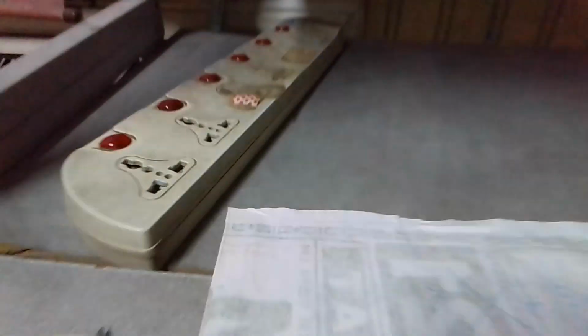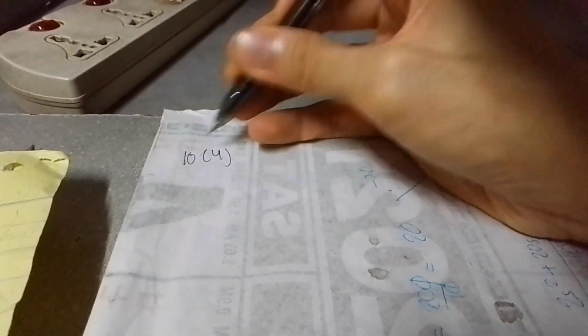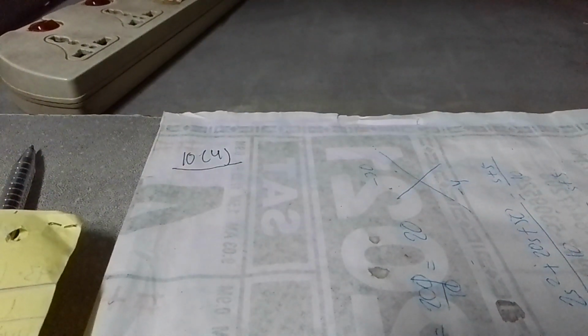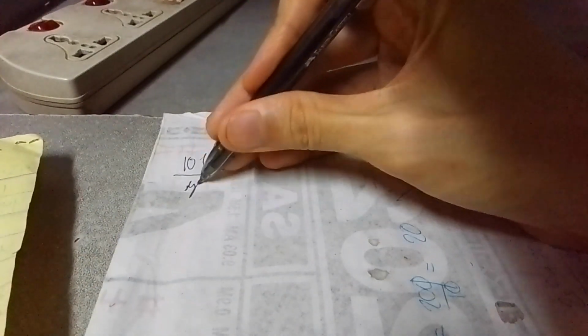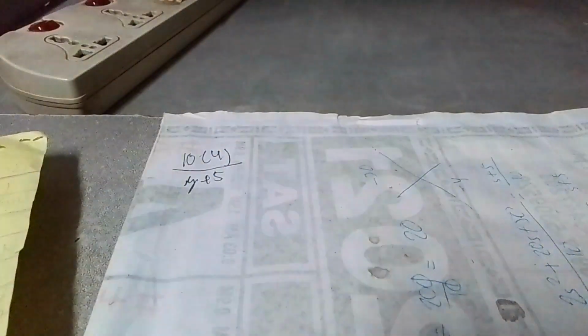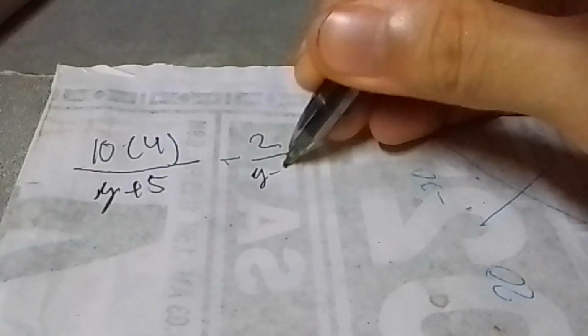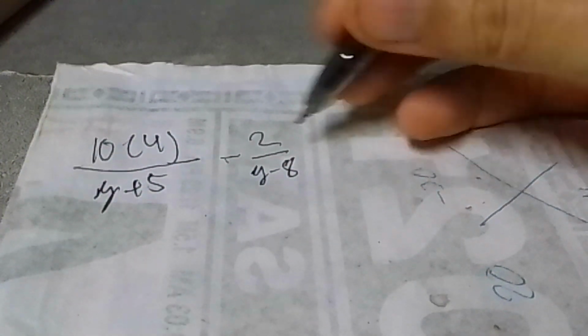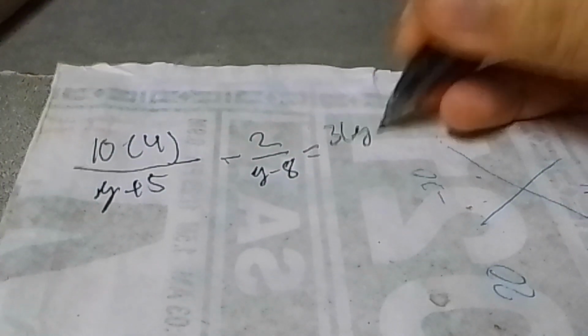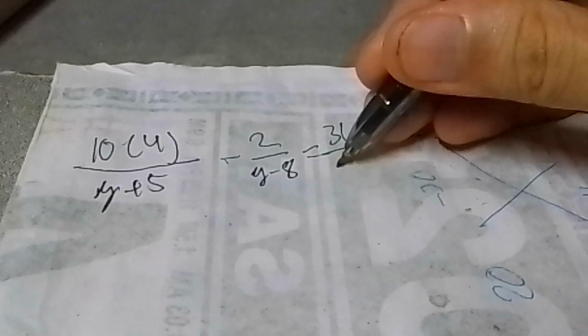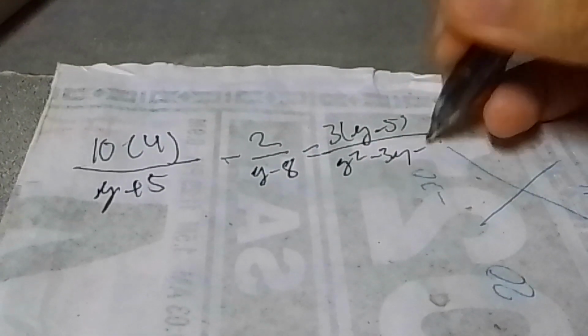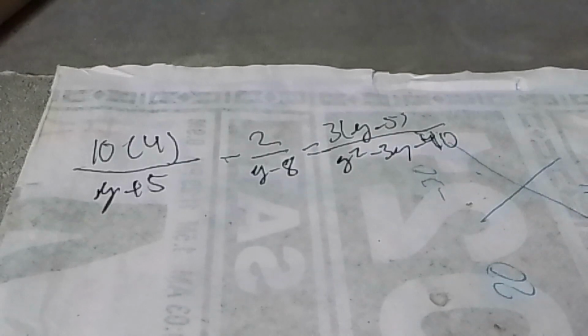On the left side, we have 10 times 4 over y plus 5, and then minus 2 over y minus 8. On the equal sign, we have 3 times y minus 5 over y squared minus 3y minus 40. Can you see what I'm doing here?